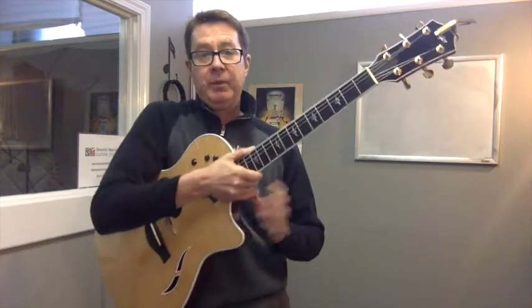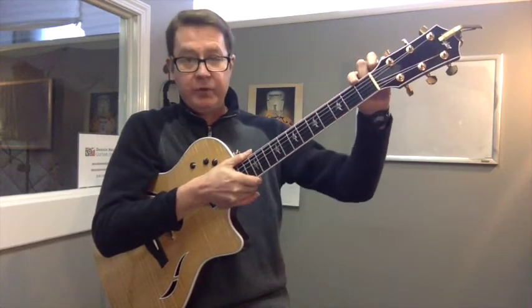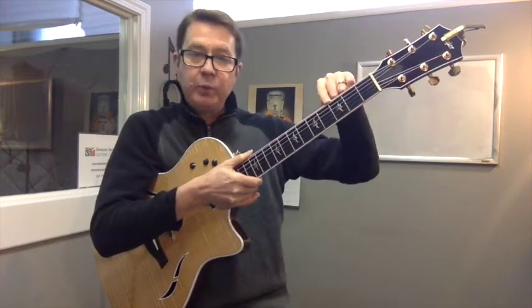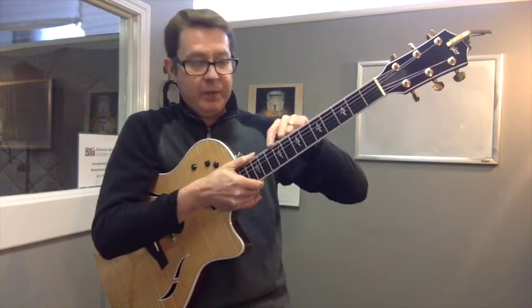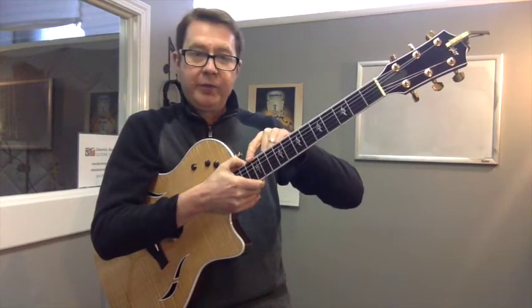The frets are numbered starting from the headstock. So this is the first fret. This would be the 3rd fret, the 5th fret, the 7th fret, the 9th fret, the 12th fret, and so on.